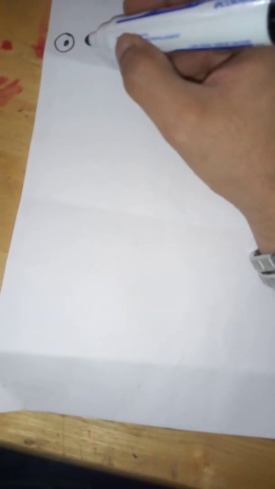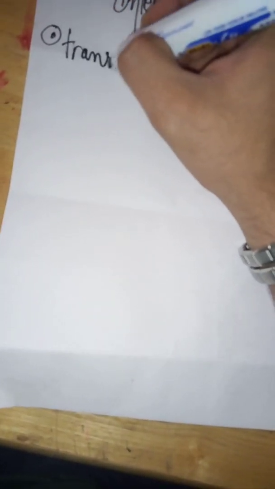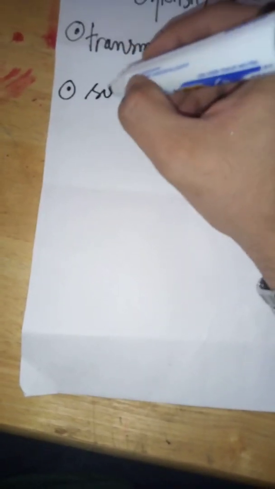Video about the intensity of sound waves. These are under conditions of transmission. We are not checking the absorptivity and the sonar reflection either, but it's just about sonar transmission.